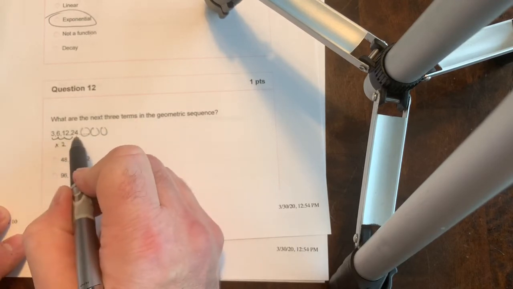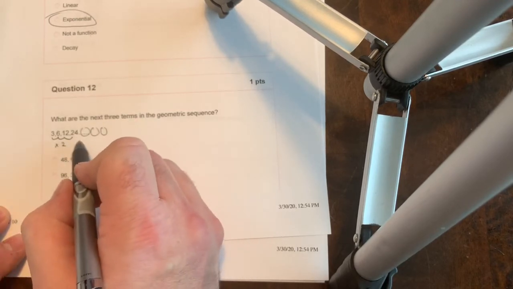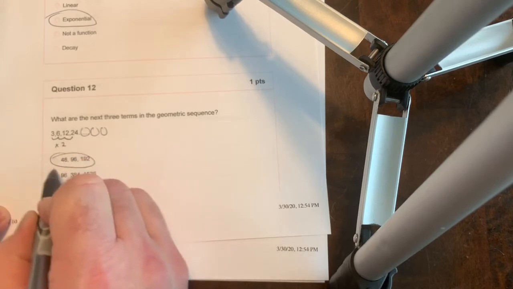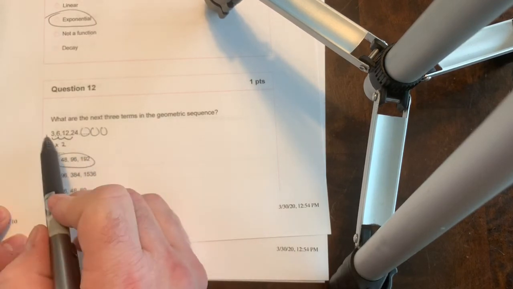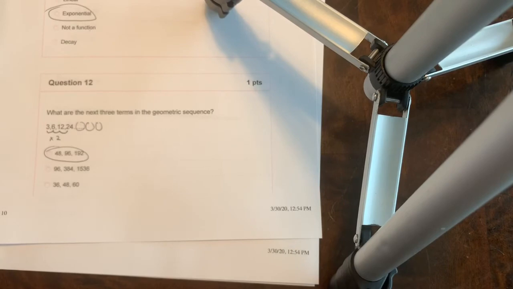What are they? Well, 24 times 2 is 48. 48 times 2 is 96. It's going to be these 3 numbers right there. We're simply going to keep the pattern going.